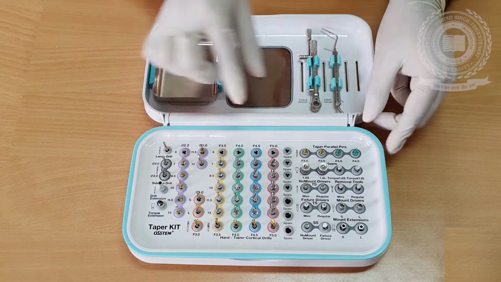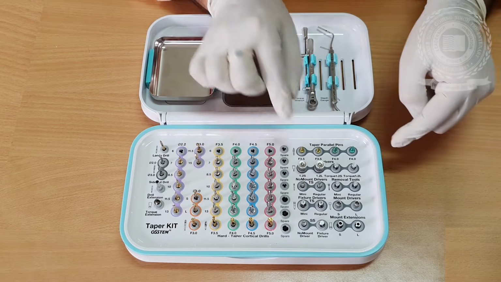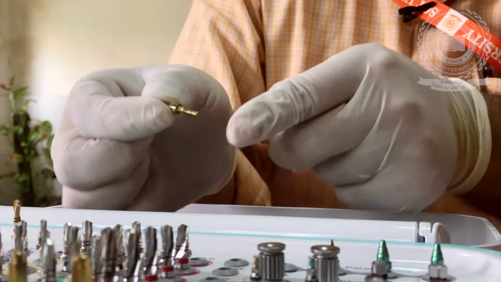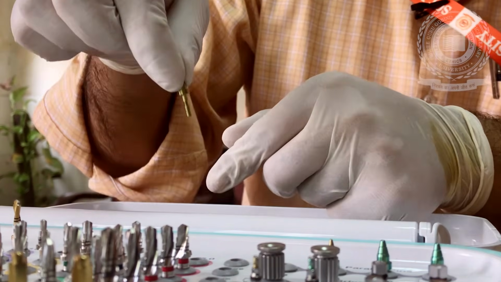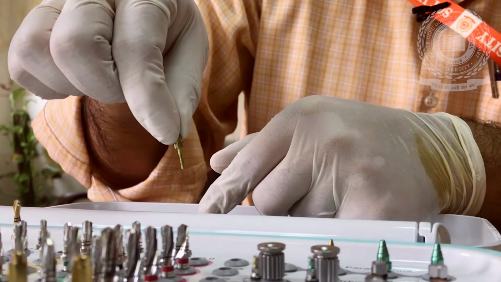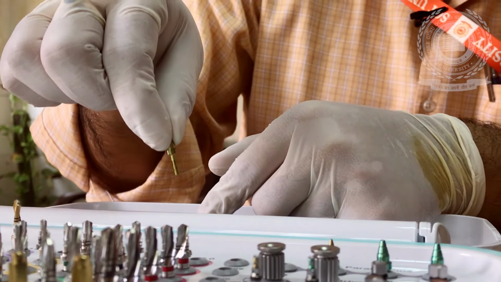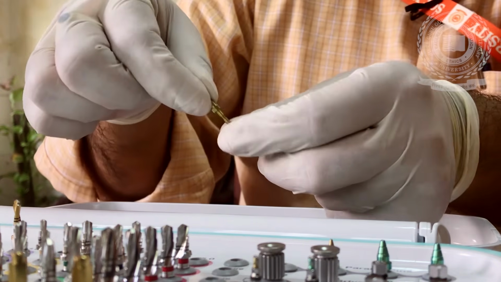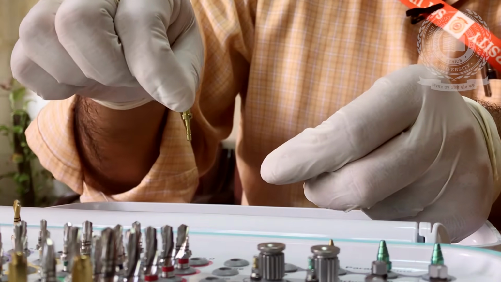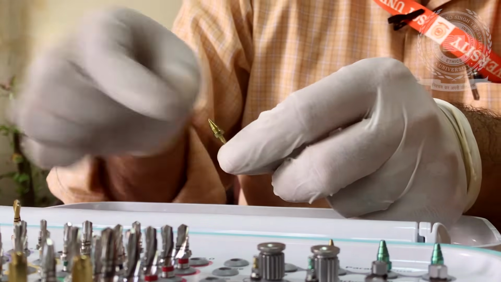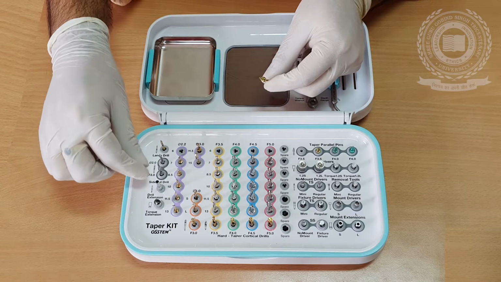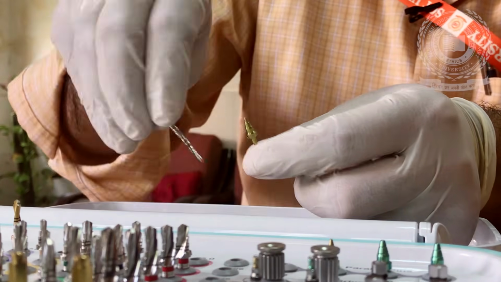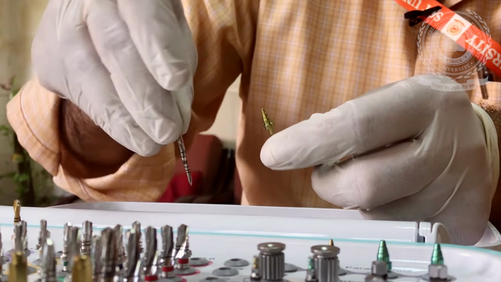Now coming to prosthetic components, these are taper paralleling pins. These are used to place in the initial site and take a radiograph so that we can see that whether we are going on right direction or wrong direction. Suppose if we feel that we are going little bit distally or little bit laterally or mesially, we can use these side cutting drills to change our initial depth.